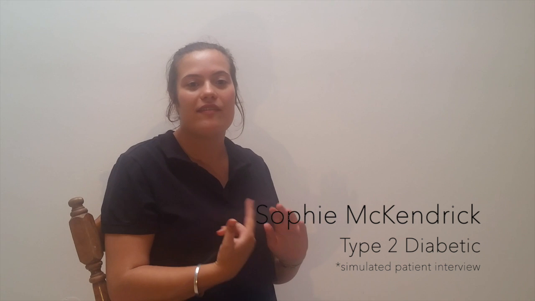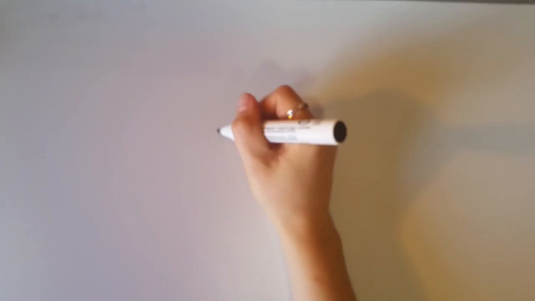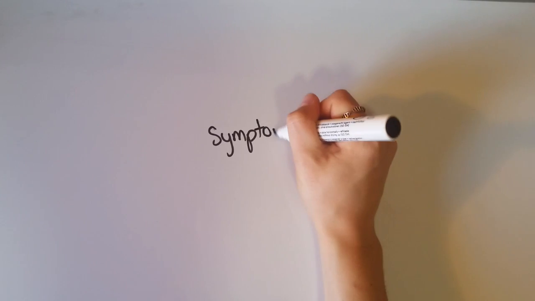Now that we understand the general pathophysiology of type 2 diabetes, let's go see how it presents itself. When I was diagnosed, for instance, I had blurry vision for a while. That's what I went to the doctor for. There are other things that came along with that, like being really hungry, being really thirsty all the time, needing to use the bathroom a lot, and needing a lot of sleep. My wounds also took a longer time to heal. Sophie's symptoms are common among type 2 diabetics.